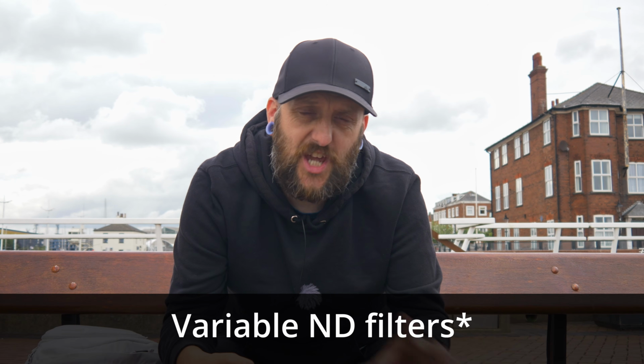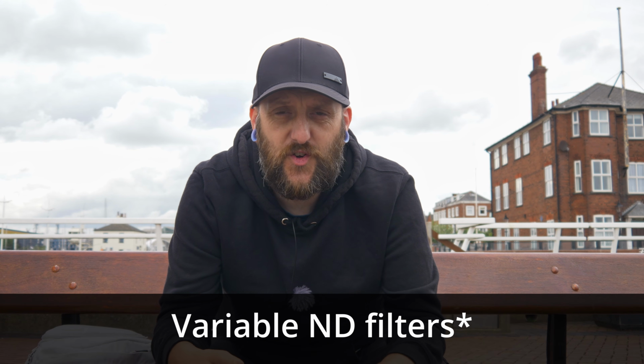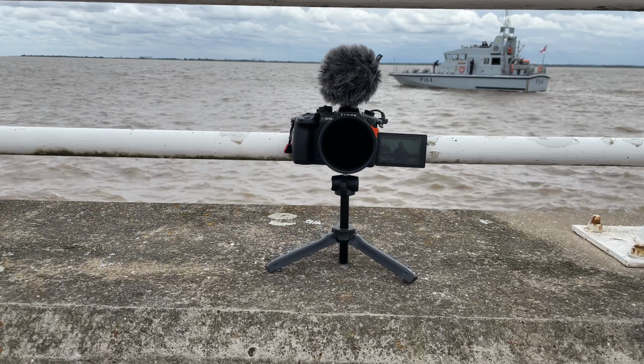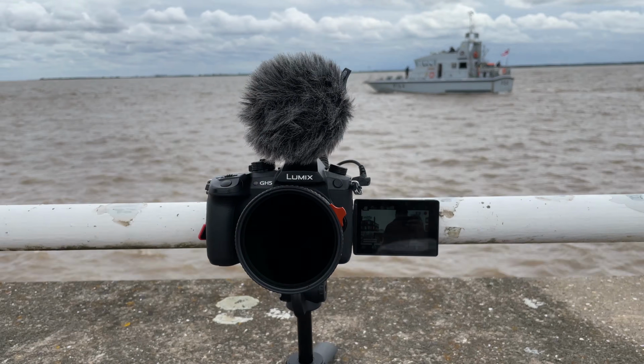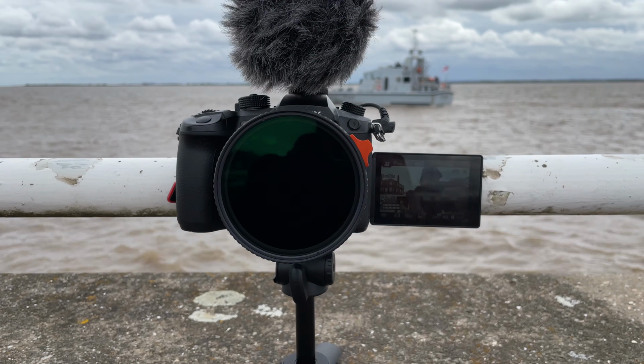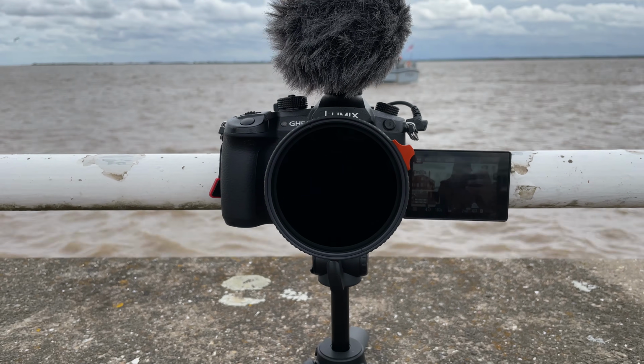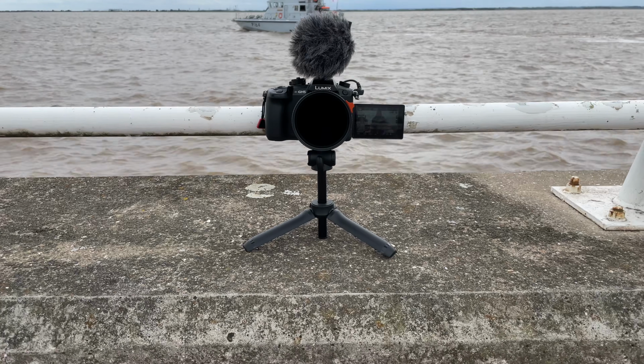So with ND filters, generally they're used for video rather than photographs. And that's exactly what I'm doing right now. It's on the camera as we speak. As you can see, it's there. And that's this cool little orange finger handle I was talking about. Makes life very easy, just for those minor adjustments on the fly.